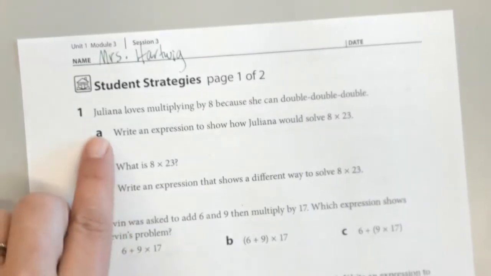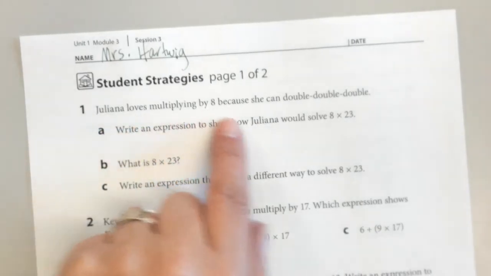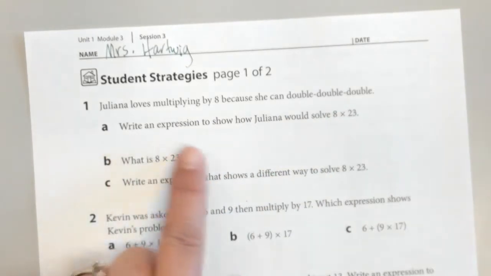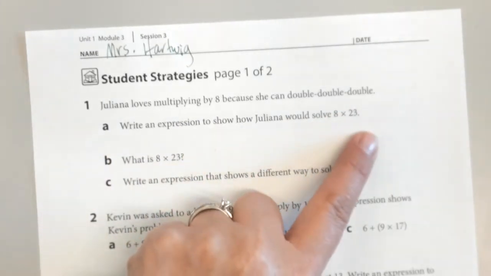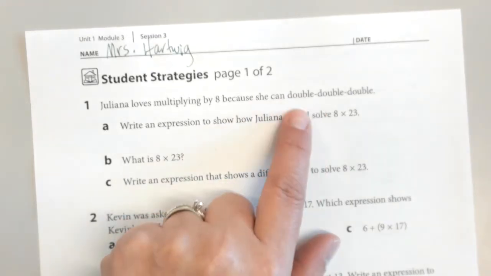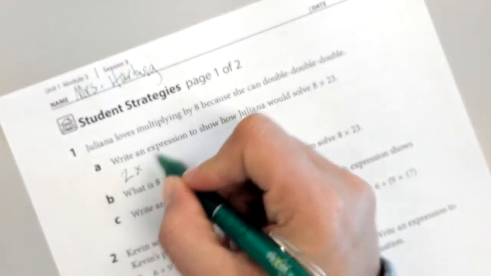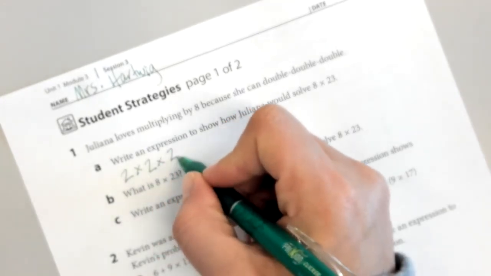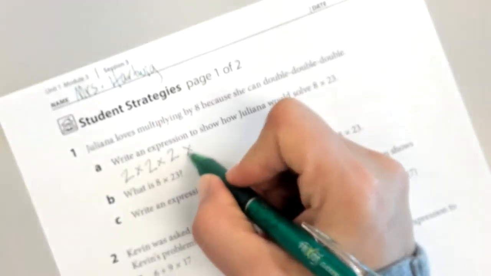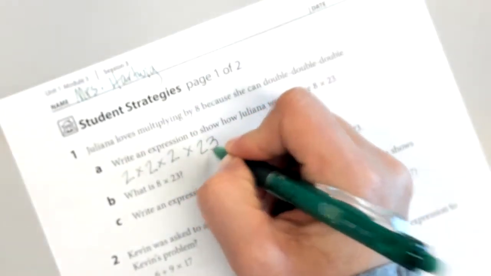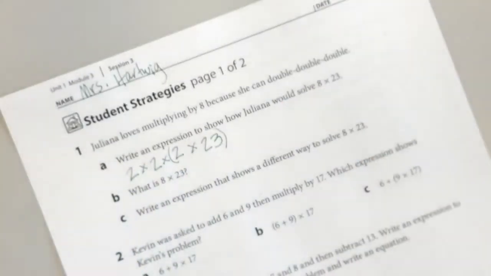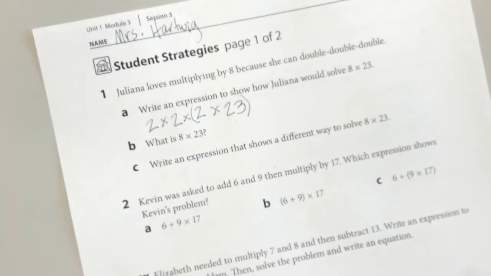It says for number 1, Juliana loves multiplying by 8 because she can double, double, double. Write an expression to show how Juliana would solve 8 times 23. Now remember, we've talked a whole bunch of times about double means 2, something times 2. So she's going to double, double, double the 8. So 2 times 2 times 2 times 23. If you wanted to put parentheses in it, you could, but they're not necessary, remember, because it's all multiplication.